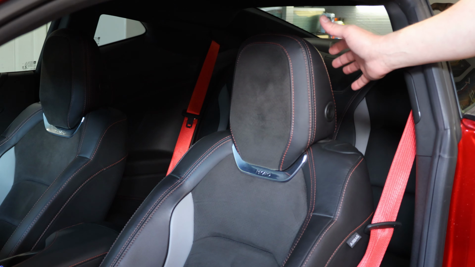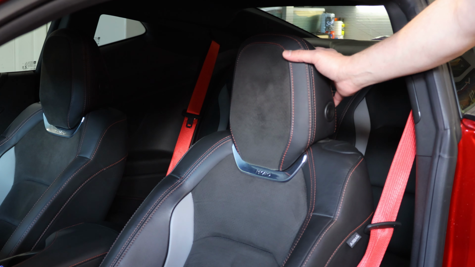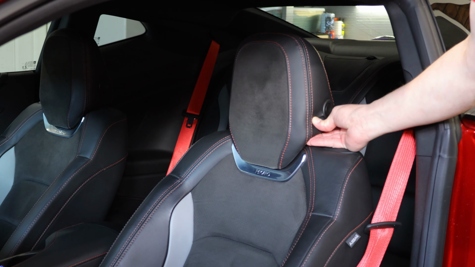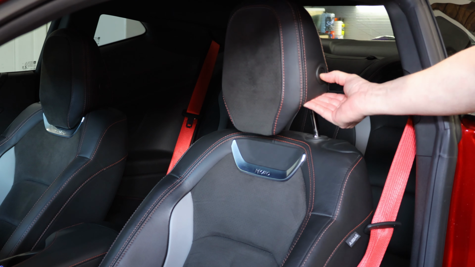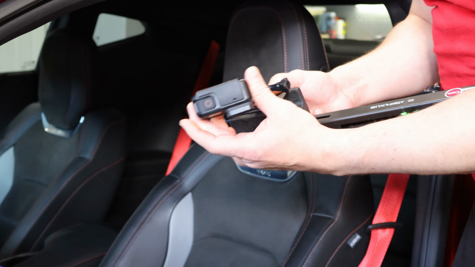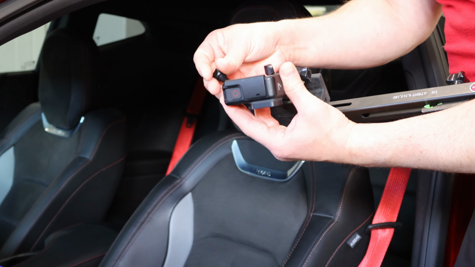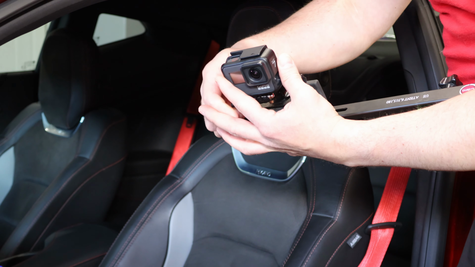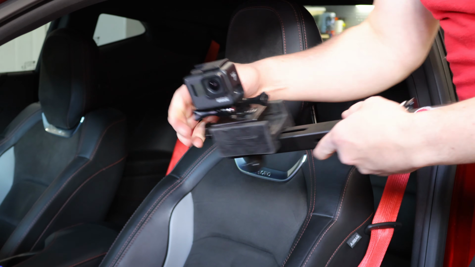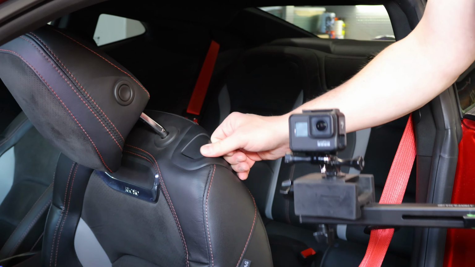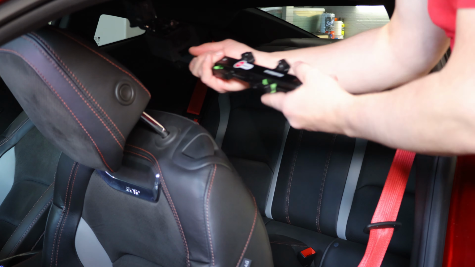Okay, as far as setting up the camera on the headrest, now it doesn't look like it, but the Camaro actually has posts for the headrest. So what I do here is I will connect the GoPro to the headrest mount. And then I fold the seat forward just to give me better access to the back side of it.